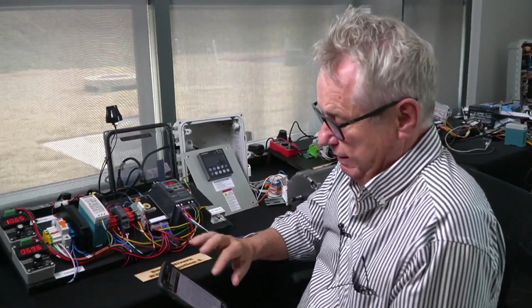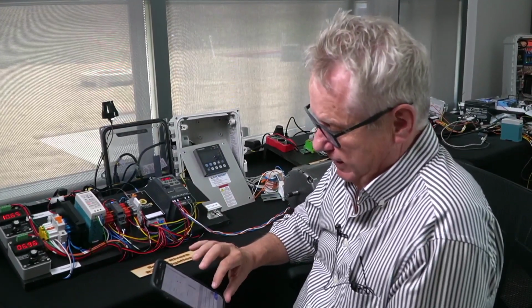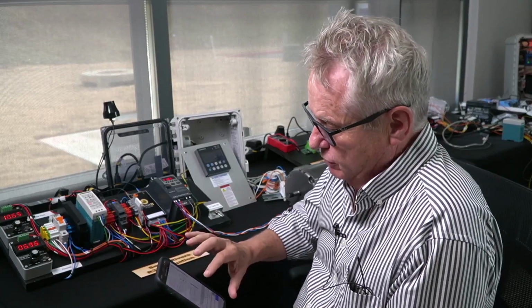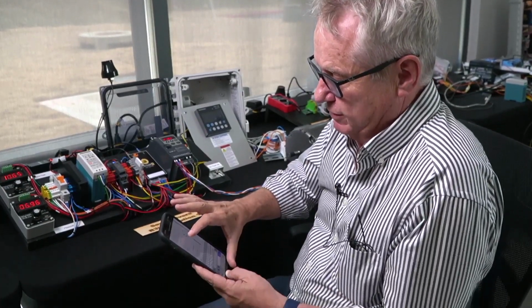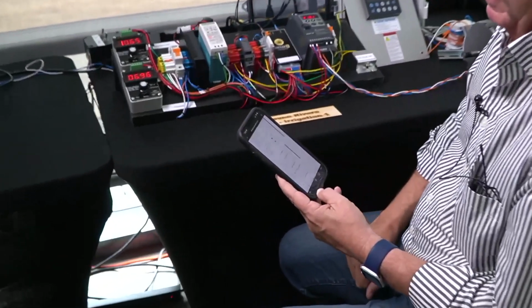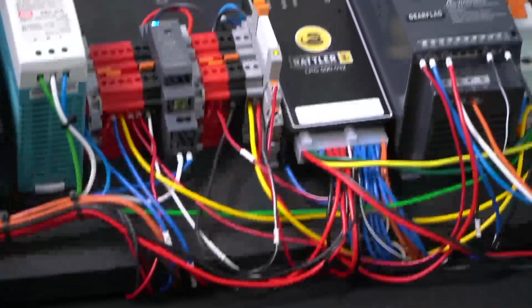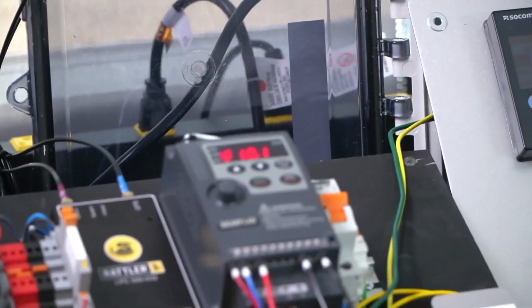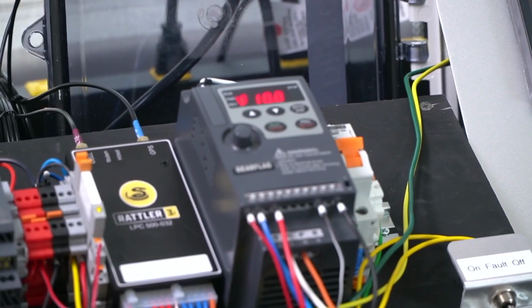We can, in fact, make a little change here to change the VFD speed to 11 hertz, and you can control it by individual things. We'll give it a minute or so and see that it loads down into the device.